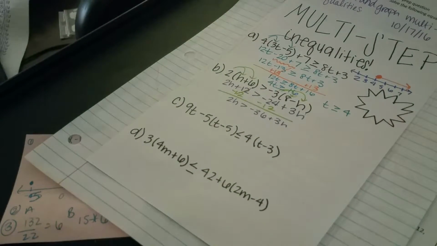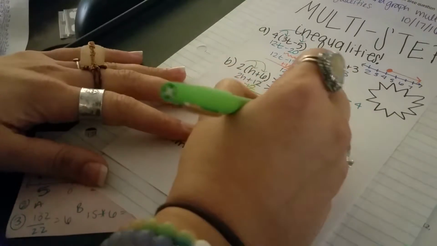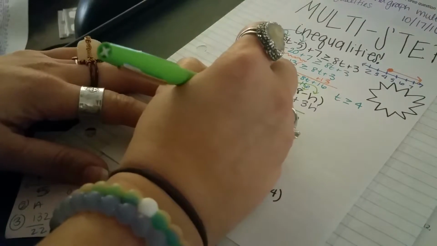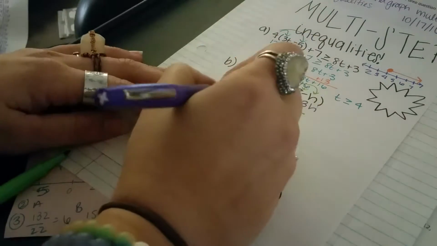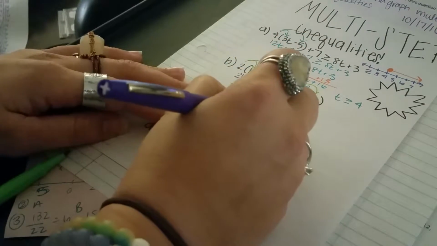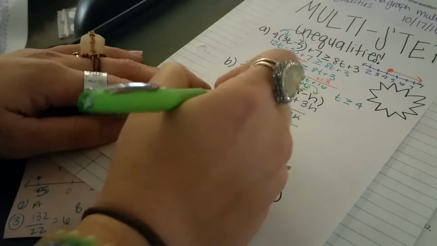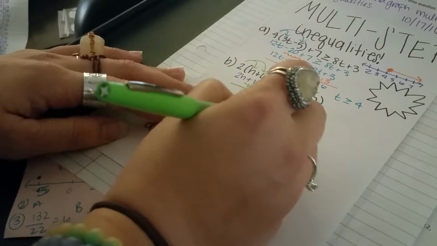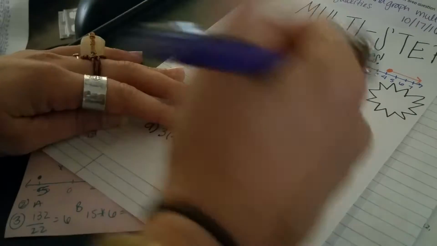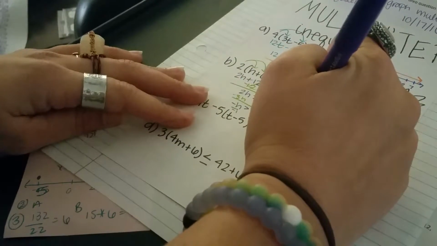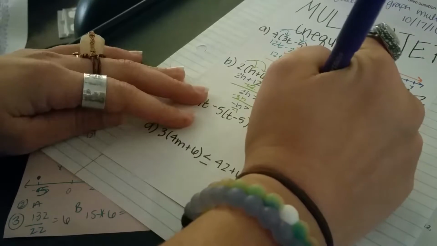Alright, knowing what we know at this step, what would we do from here? Subtract 3h. Yes. Awesome. And that gives us negative h is greater than negative 36. And what would we do now? Divide by what? Negative 1. Alright. And so h is less than 36.